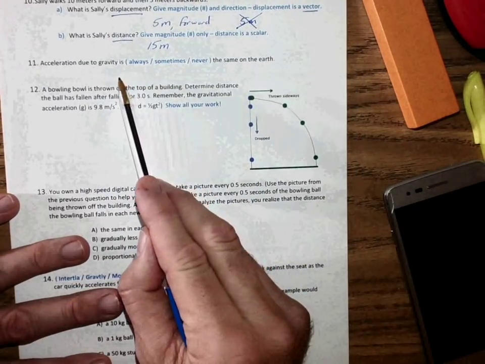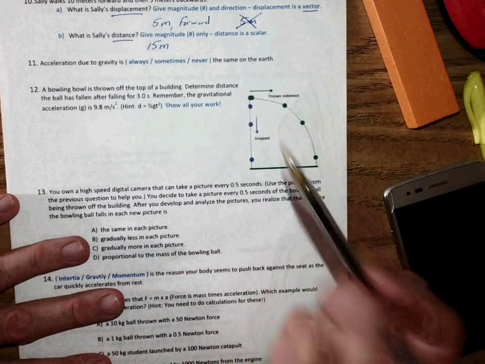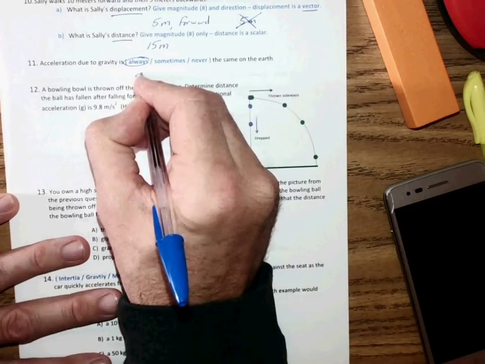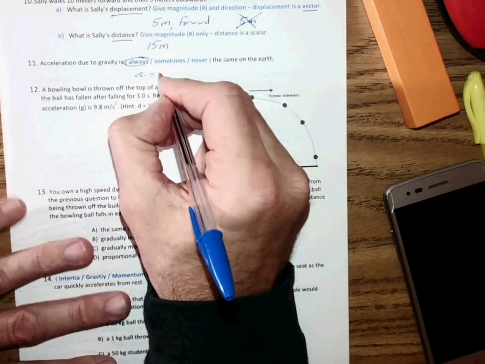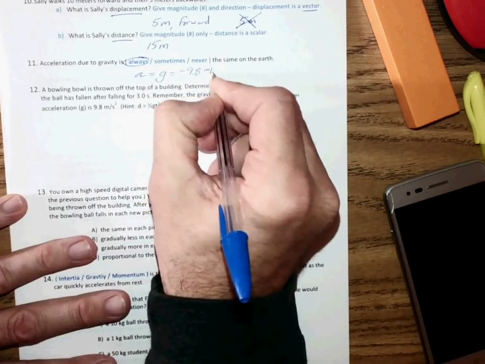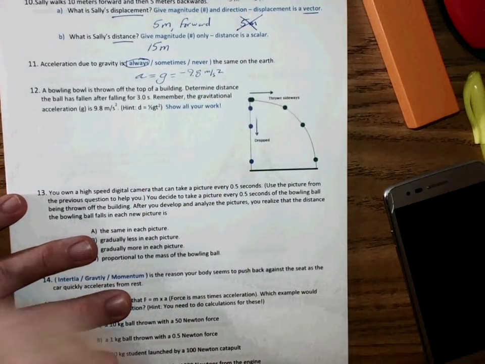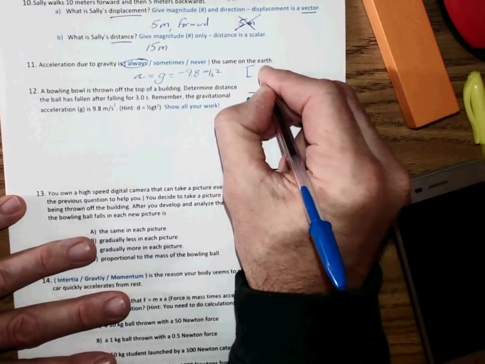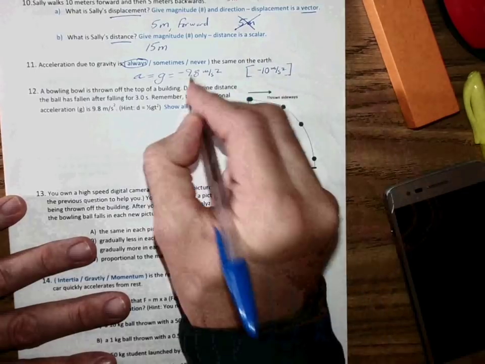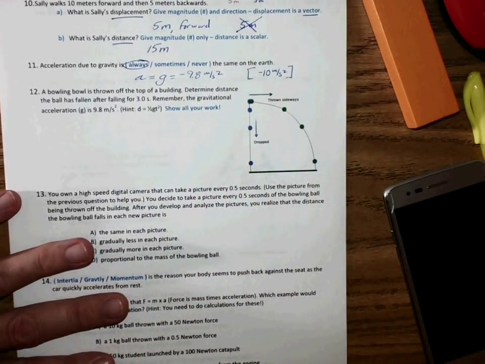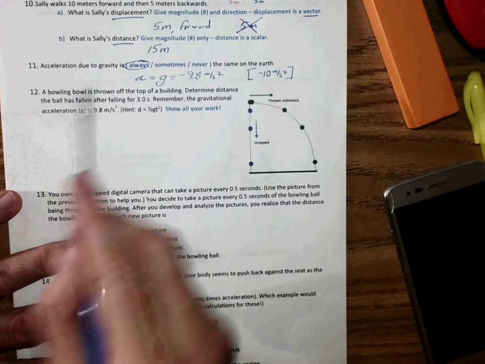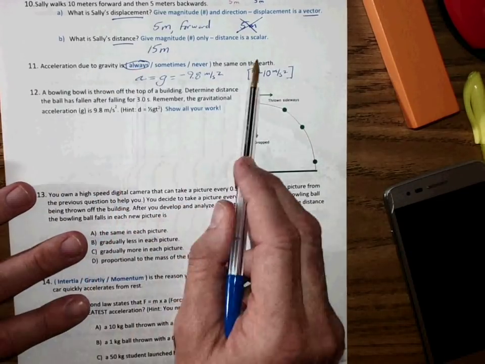All right, acceleration due to gravity is always, sometimes, never the same on Earth. There's another question that I would rewrite, but we talk about acceleration near sea level as always being 9.8 meters per second squared. And even in advanced placement physics, I'll just tell you, we often use 10 meters per second squared as that number. It's so close. It actually is variable, and this allows us to round up and do some pretty good math.